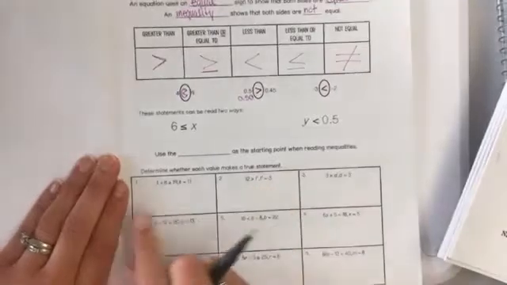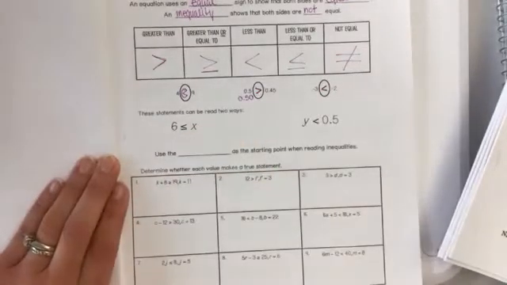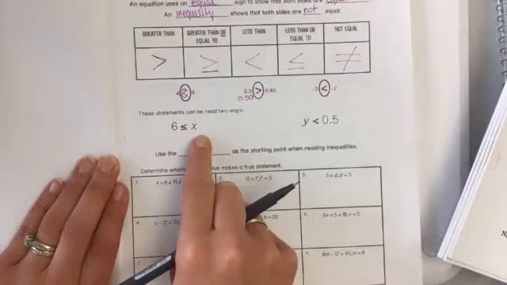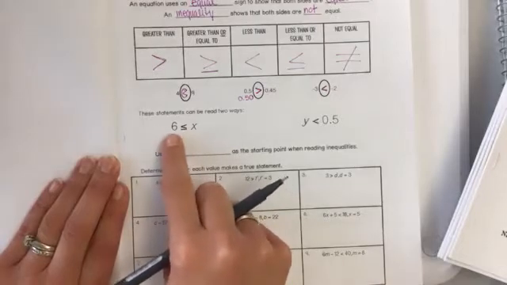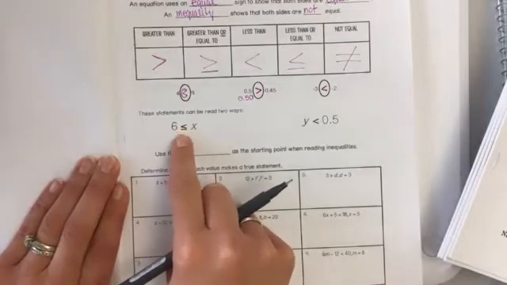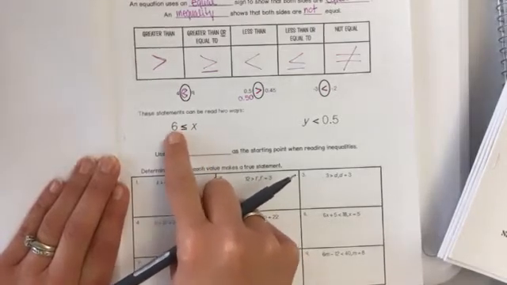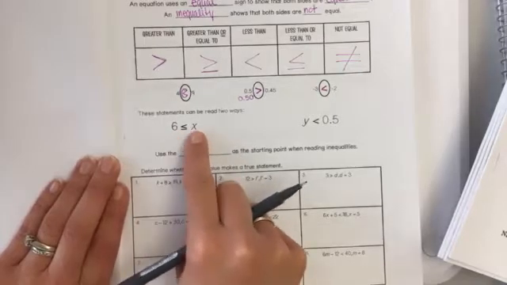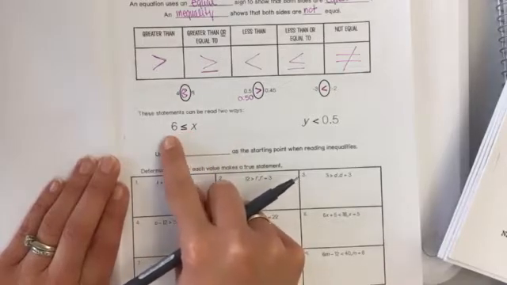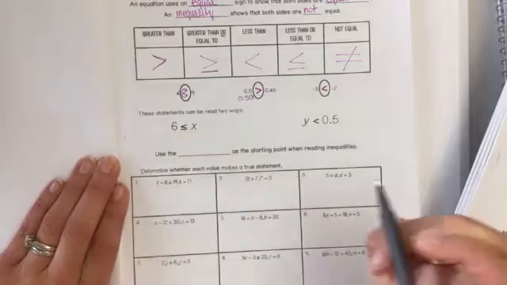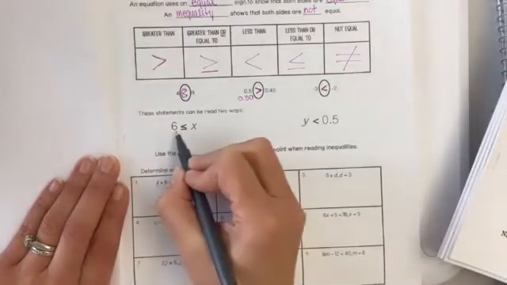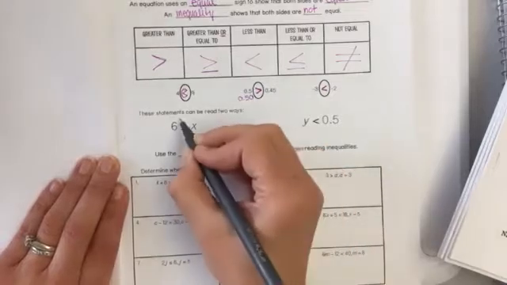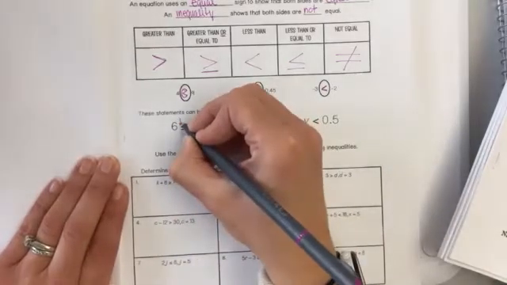So we're going to talk about how we read these statements. It doesn't matter if the number is on the left or the right. This statement would say x is less than or equal to 6, or 6 is less than or equal to x. And we could also say that x is greater than or equal to 6. One thing that I do is read it left to right.